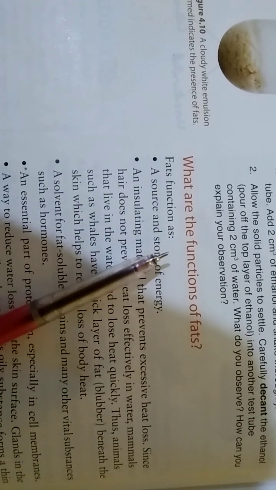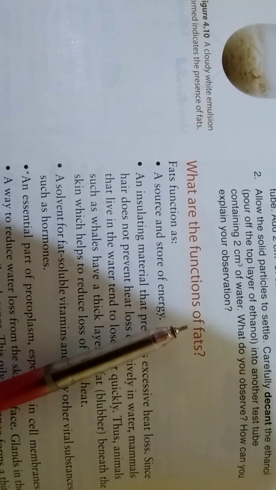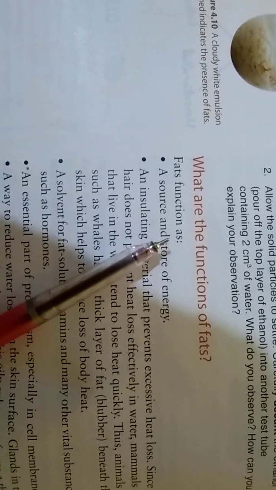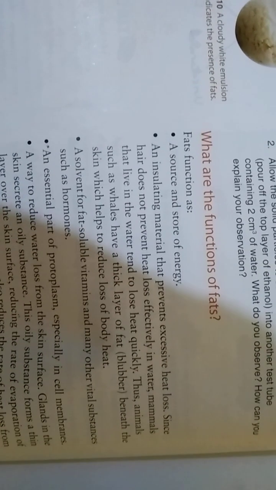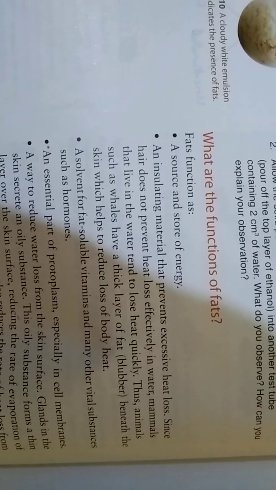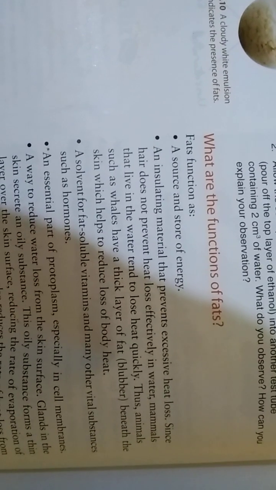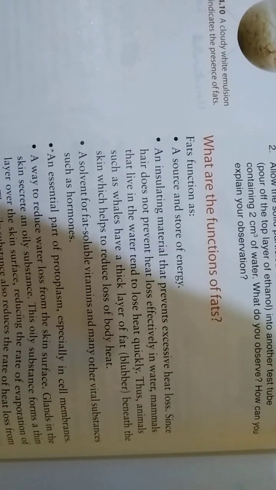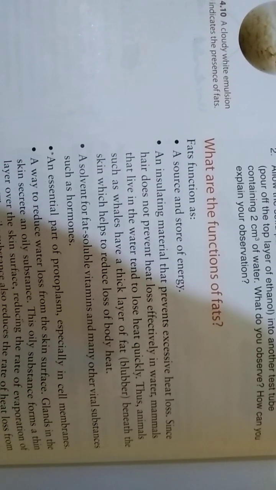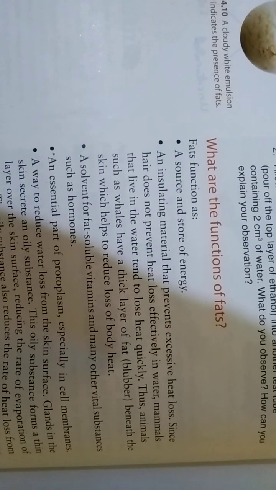What are the functions of fats? Fats function as a source and store of energy. We discussed in our previous lectures that carbohydrates are present in plants like vegetables and fruits, and that carbohydrate is the basic source of energy.